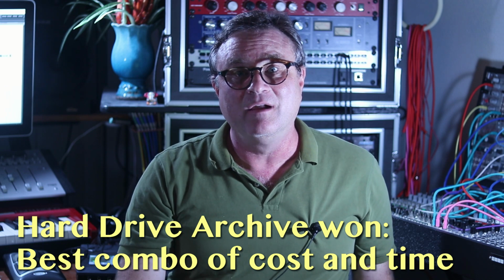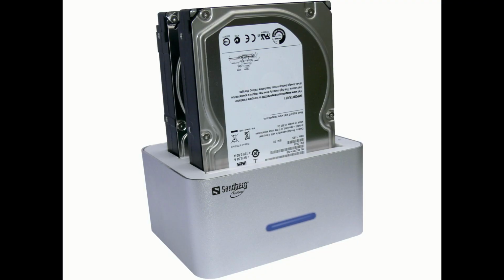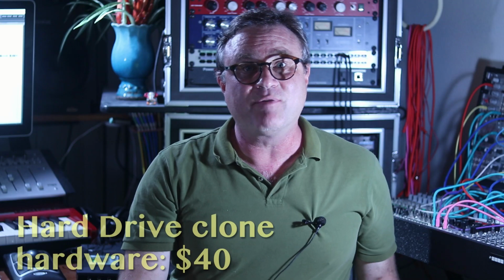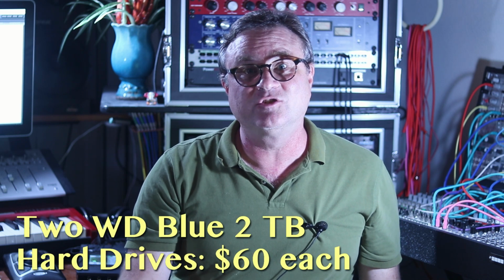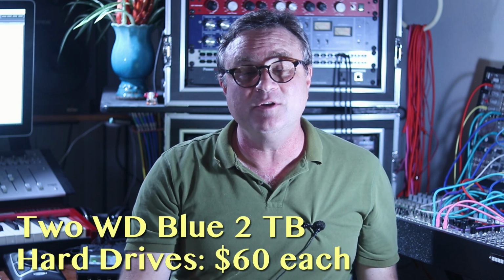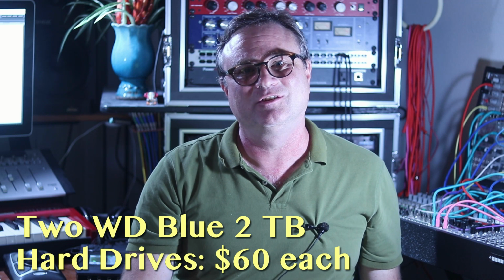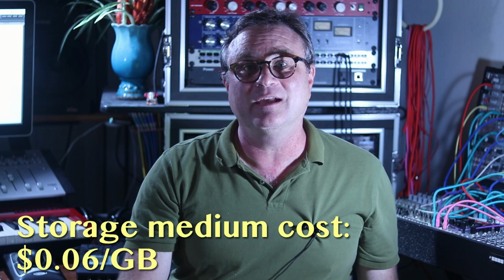The backup hardware consisted of a $40 USB-based hard disk cloner. I purchased the Inateck version from Amazon, but there are loads of different choices around that price point. Then, the backup media is pretty cheap and flexible. I purchased two Western Digital Blue 2 terabyte hard drives from Newegg for $60 each. Since it is critical to have at least 2 copies of your archive, that means the media comes out to 2 terabytes of archive storage for $120, or 6 cents per gigabyte.